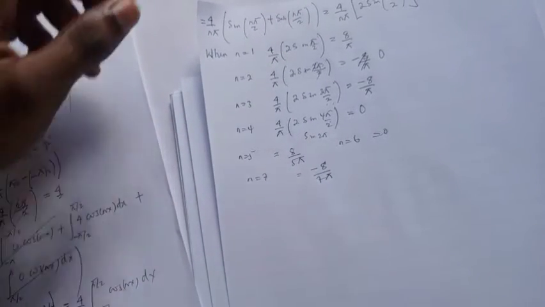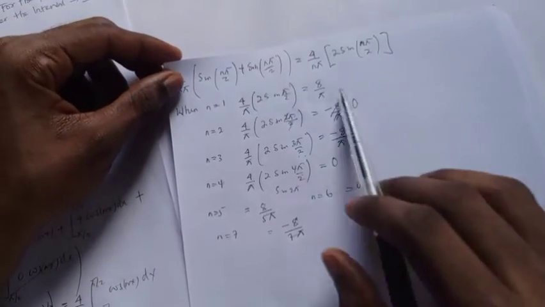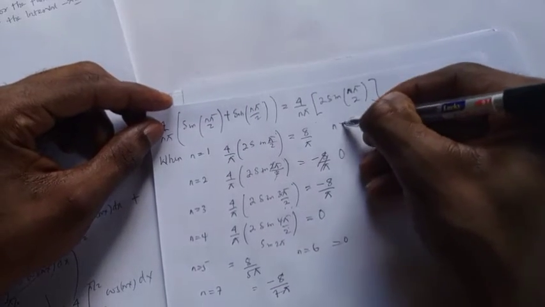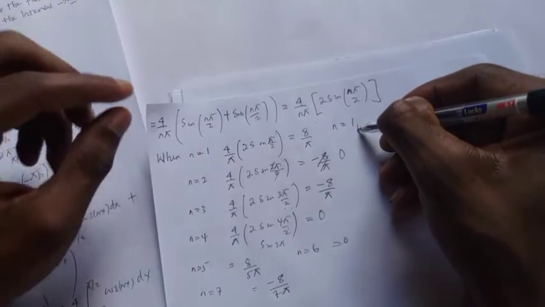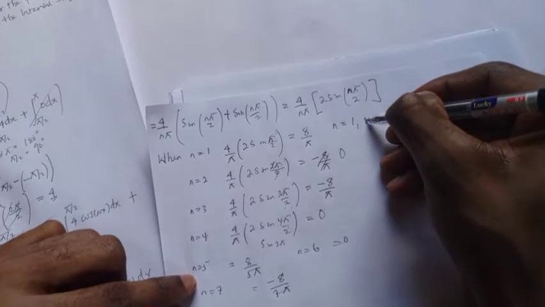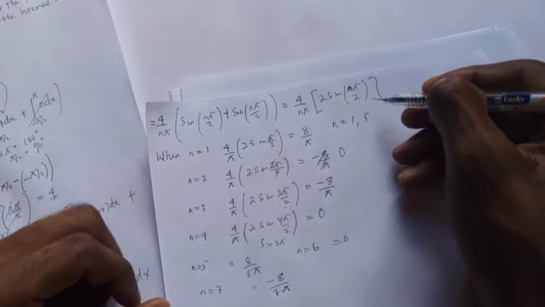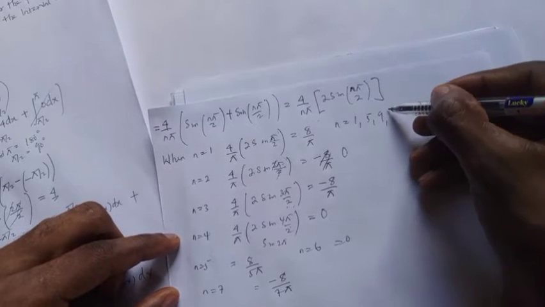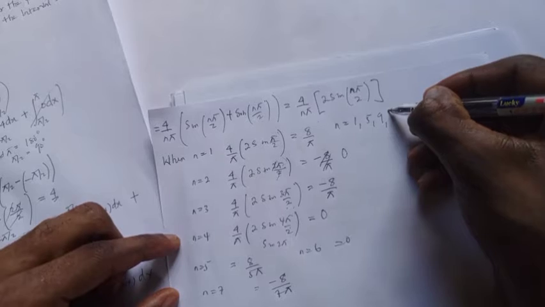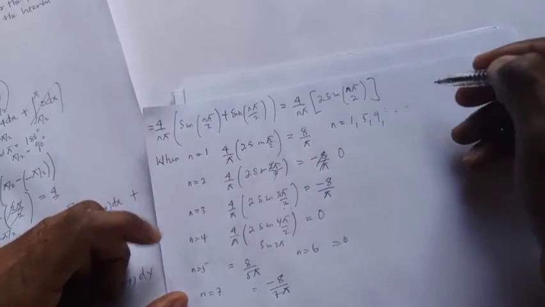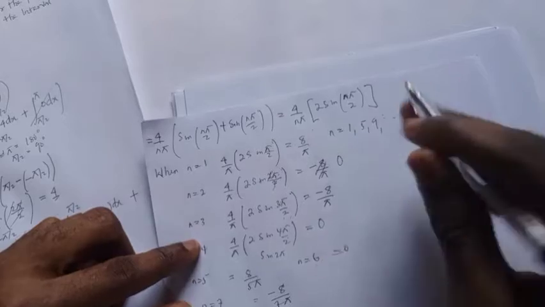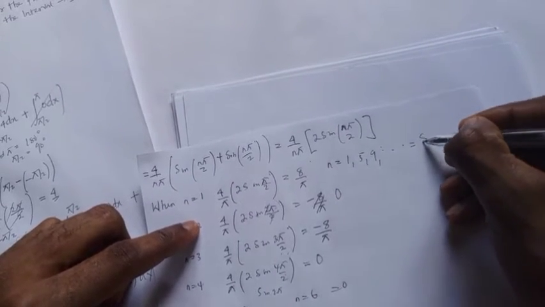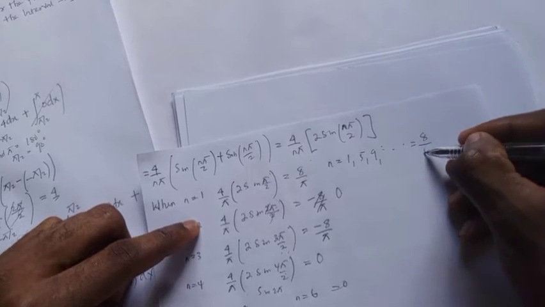So if you check the series that it's following, it means that when n is equal to 1, 5, 9, and so on, the value of this function becomes 8 over n pi.